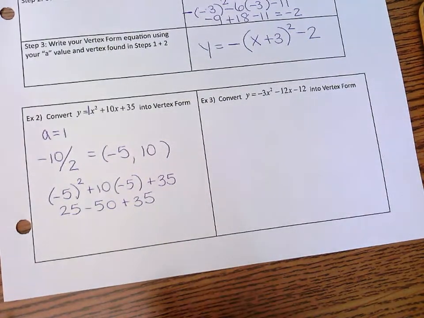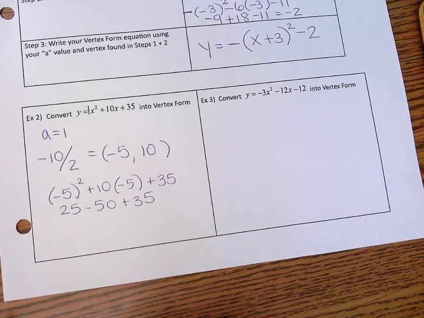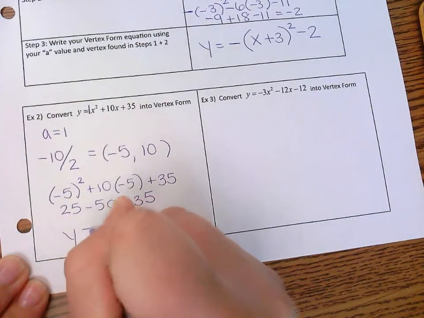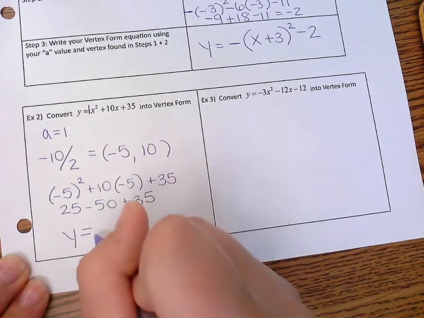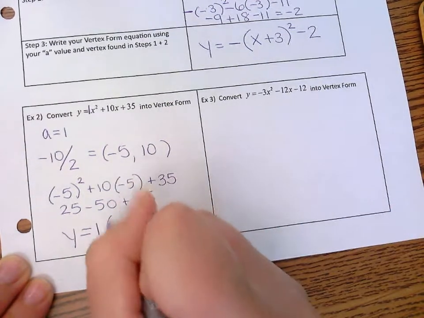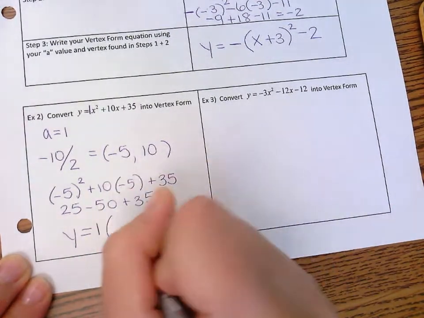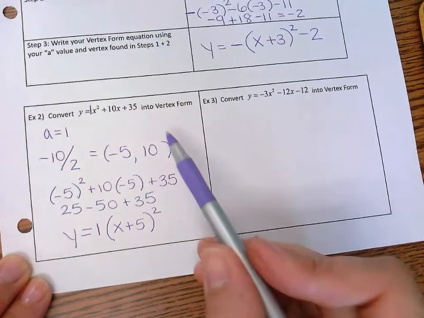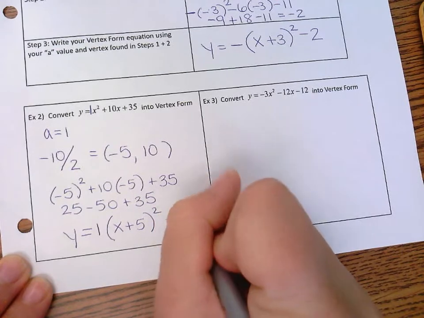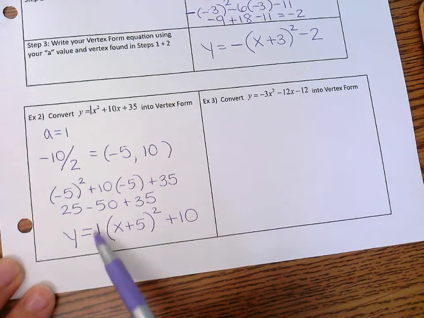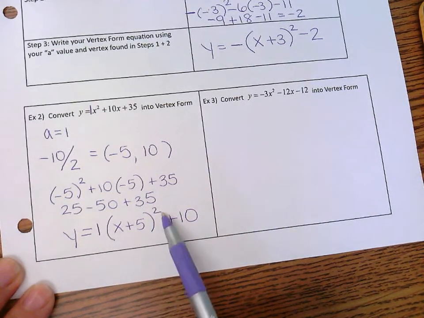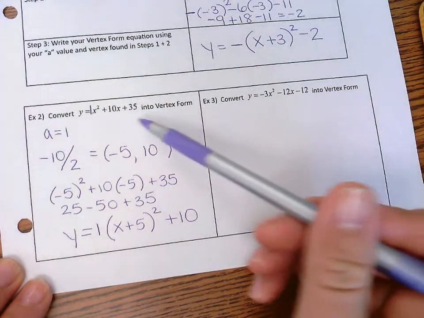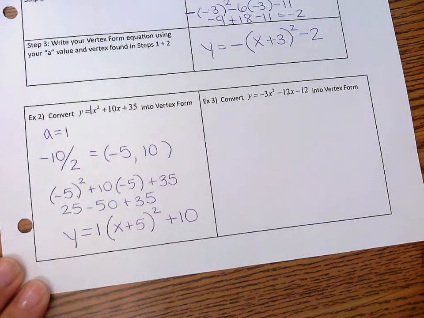Or check it on a calculator, right? 25 minus 50 plus 35. All right, so my function would be, a is 1, so I could either write a 1 there or I don't have to. If I want to go left 5, I do x plus 5 in parentheses. If I want to go up 10, I put a plus 10. So 1, or you could just leave that blank, x plus 5 squared plus 10 should be the same quadratic that I started with. So we might as well just check our work.